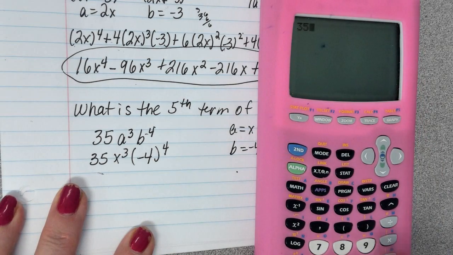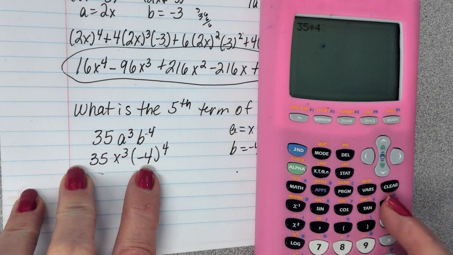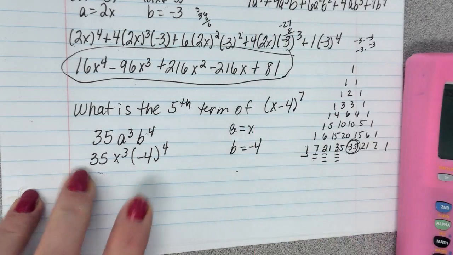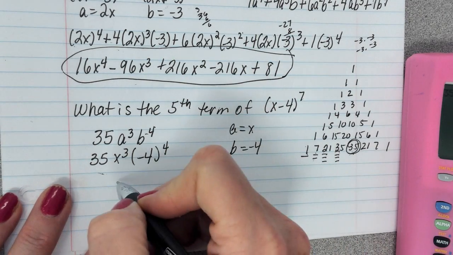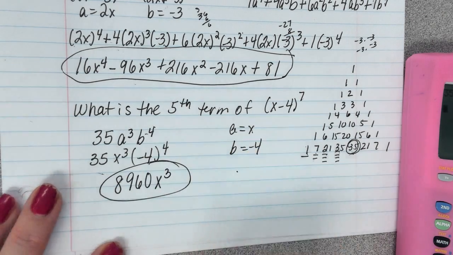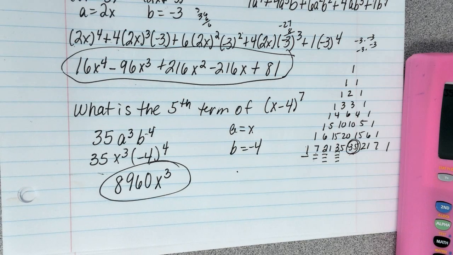So it's just going to be 35 times, I don't even need the negative because the negative to the 4th is going to be a positive, 4 to the 4th, and I get 8960. So that term would be 8960 x to the 3rd. See? You can do that, right? Any questions? You guys feel like you could do this?